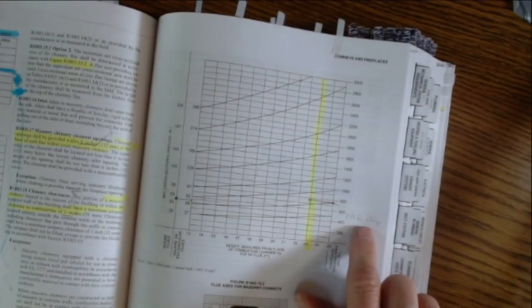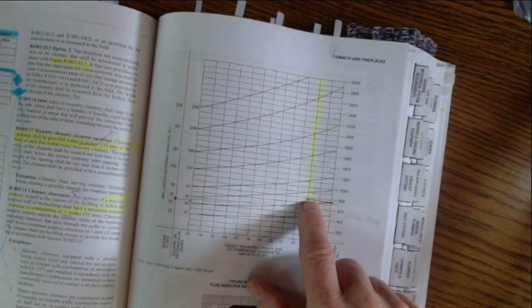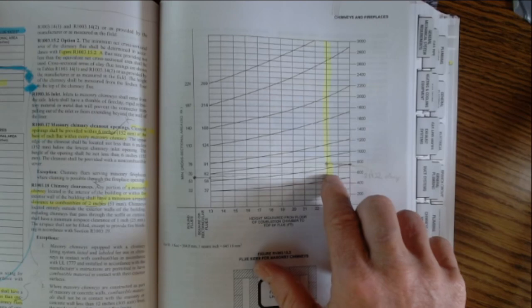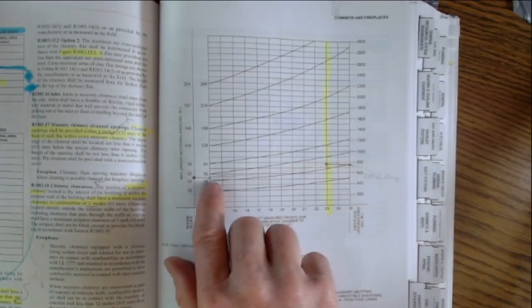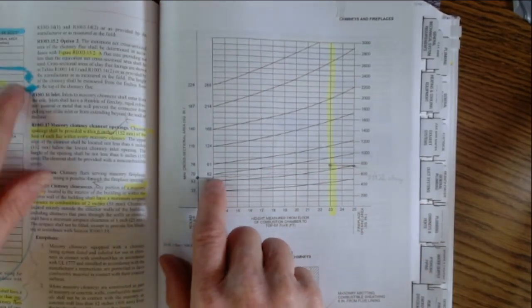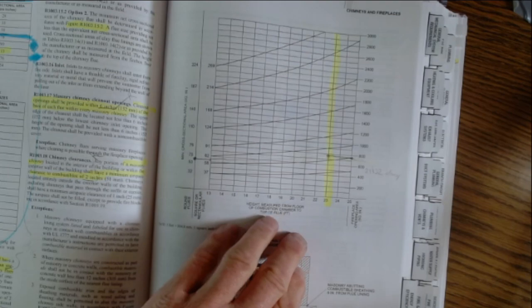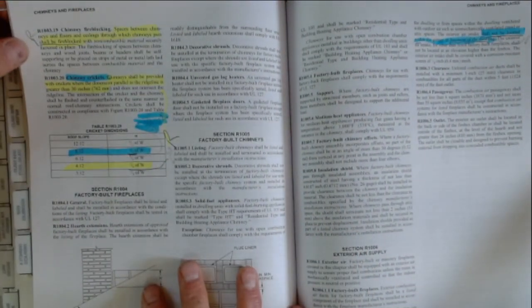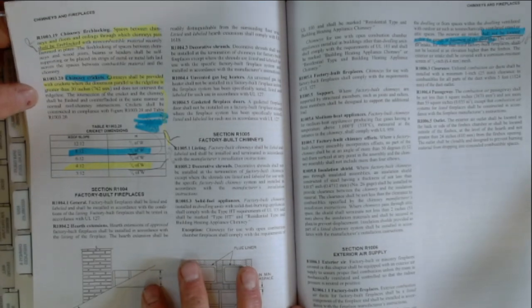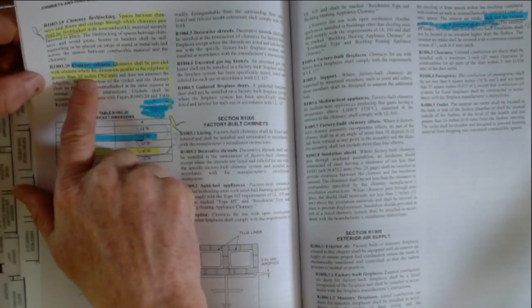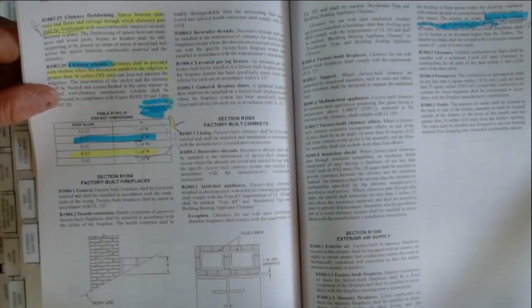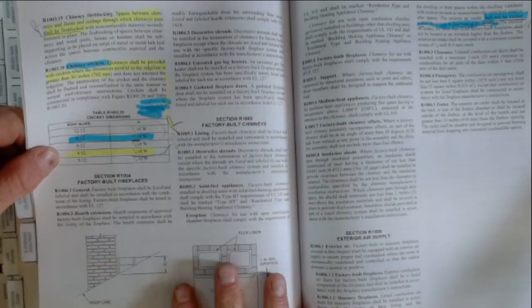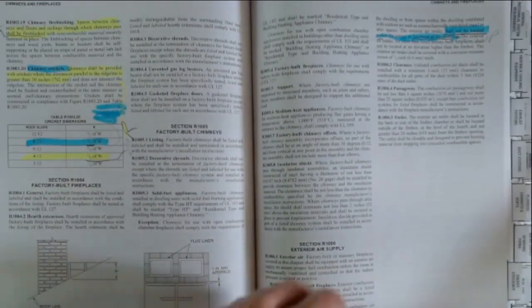If I had a 24 by 32-inch opening, I'd simply follow this over like I did. Follow the line down. Comes here, and then you come over here. It ends up being a 10-inch. I'm not going to explain that, I don't have time. Always fire block. Chimney crickets are required when your width is greater than 30 inches, and you use these for your cricket size.